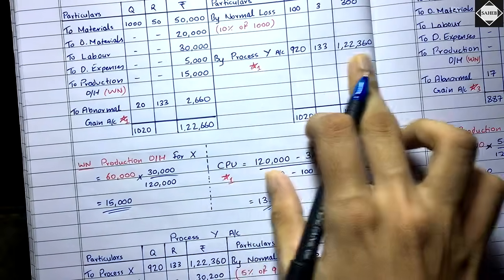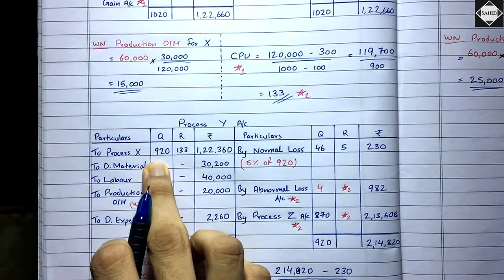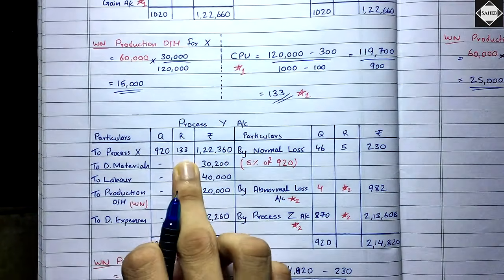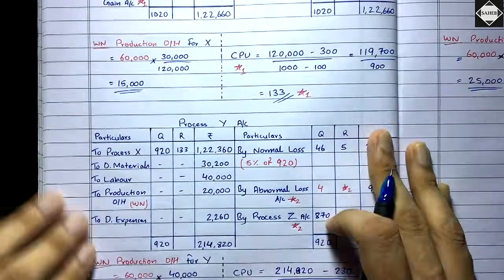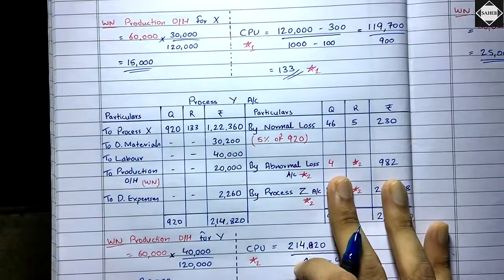From process X, this entire line will come over here as to process X, because this quantity is coming from process X. So to process X, 920, 133, the same figure, 1,22,360. Is that clear? We took that from here, 1,22,360. Simple.